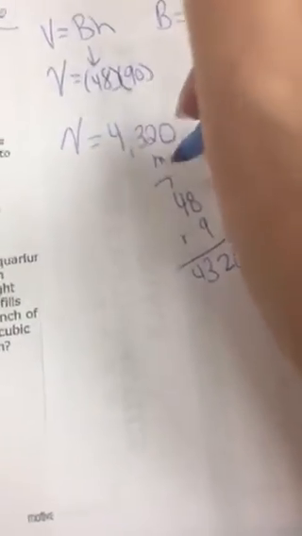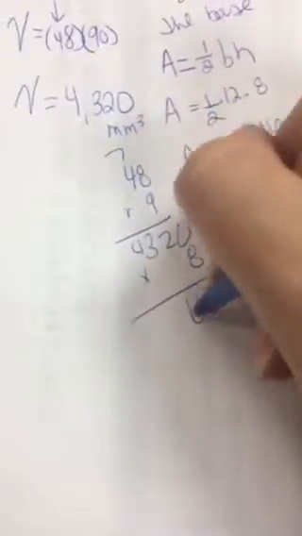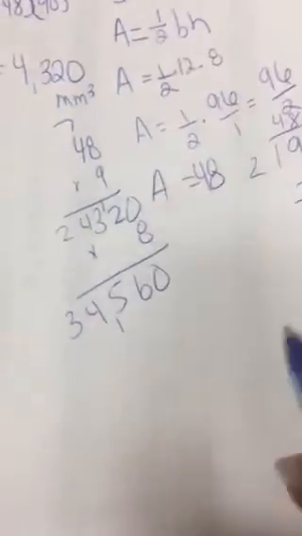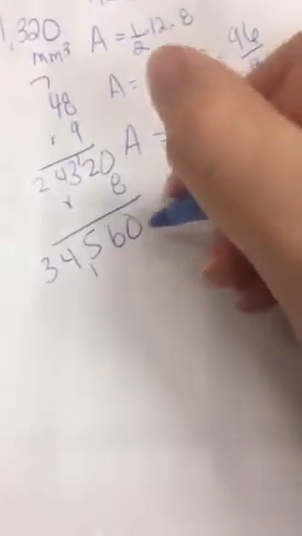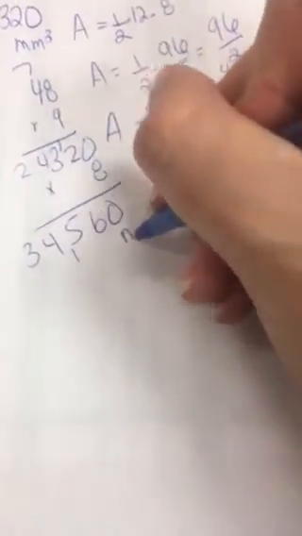So this is for 1 crayon. They want us to know the volume of 8 crayons. So I'm going to multiply this number times 8. And I get 34,560 millimeters cubed. So guys, they're asking for you to have it in centimeters.